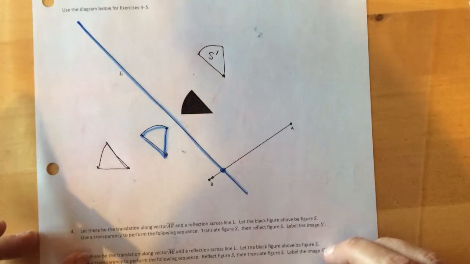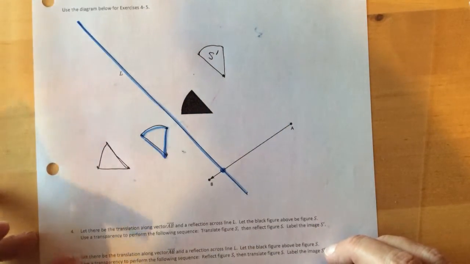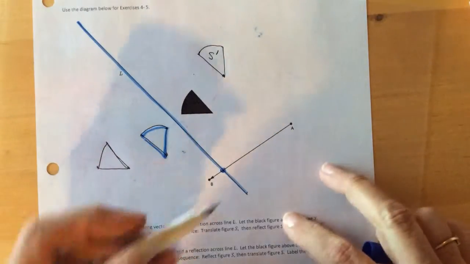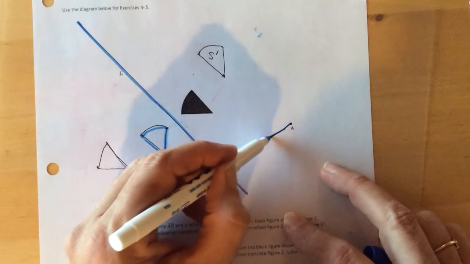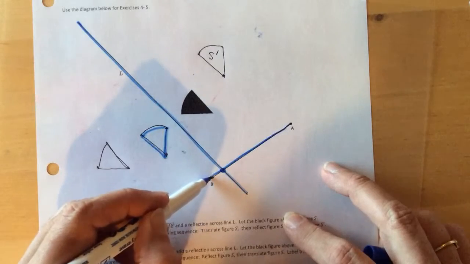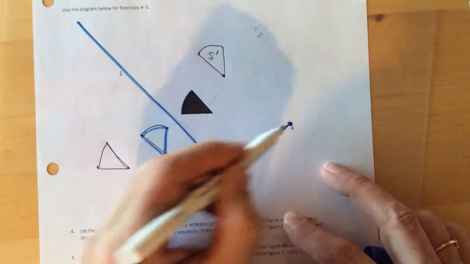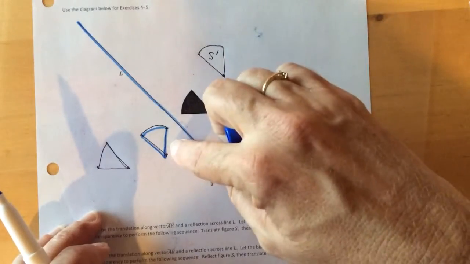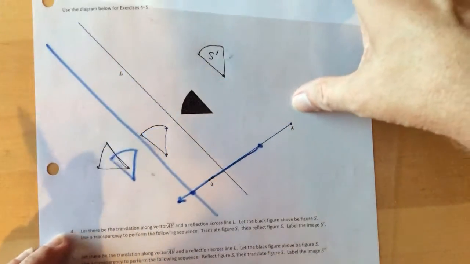Like that. Okay, so now I'm here, and I'm going to trace my vector now, vector AB. Right here, and there's my intermediate step.